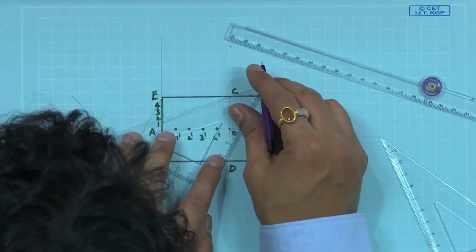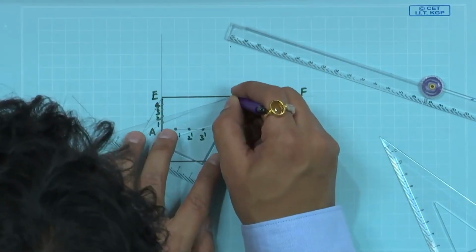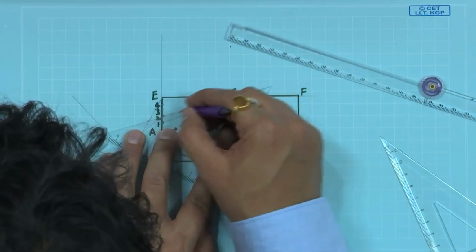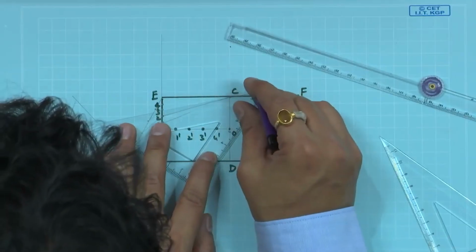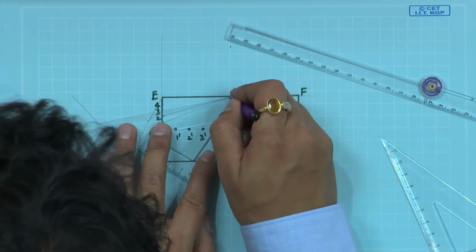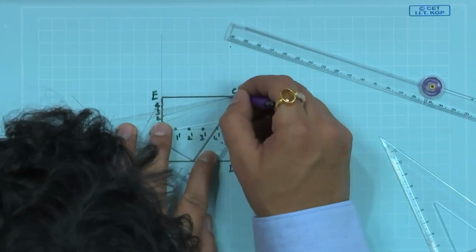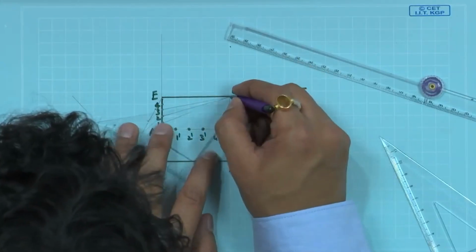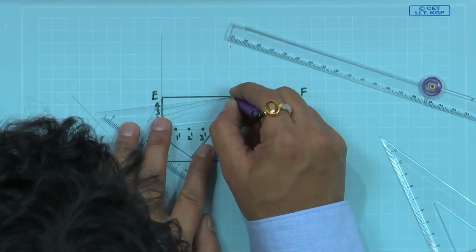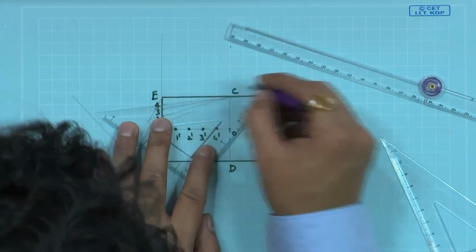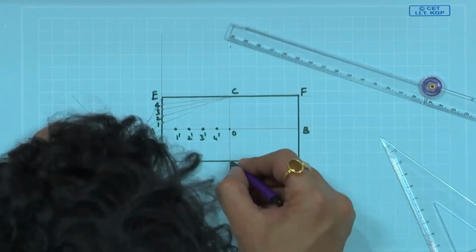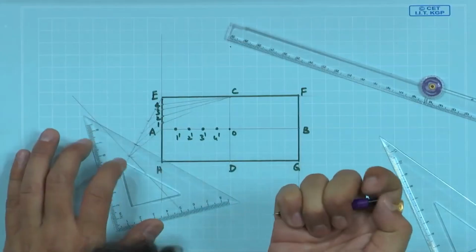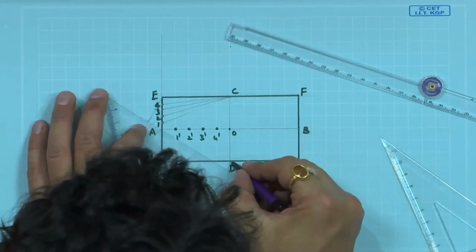1, 2, 3, 4. Similarly, from D onwards we have to systematically connect it.